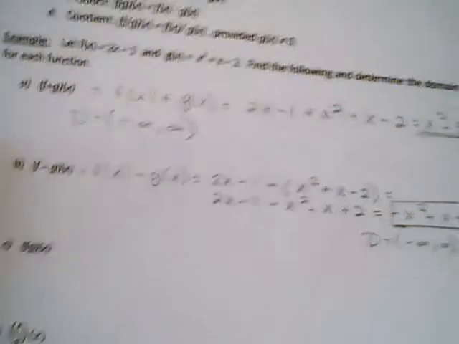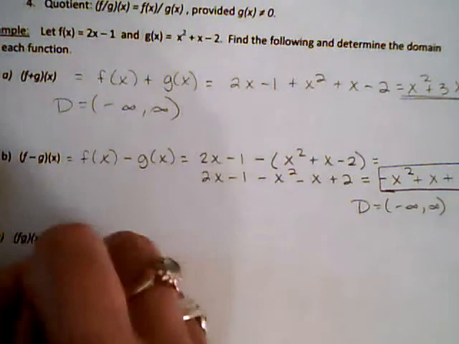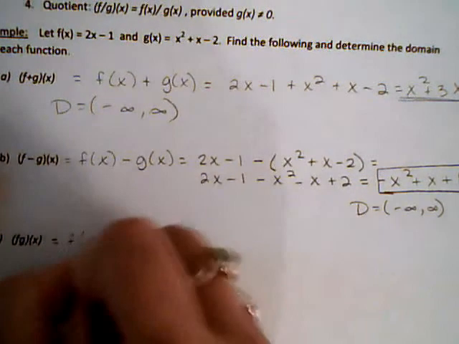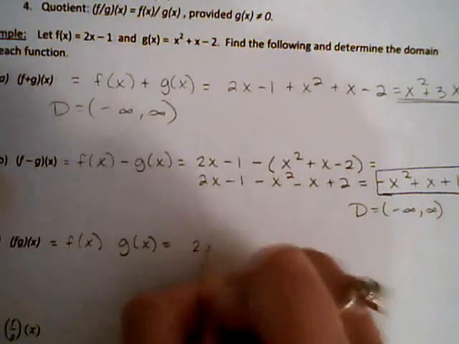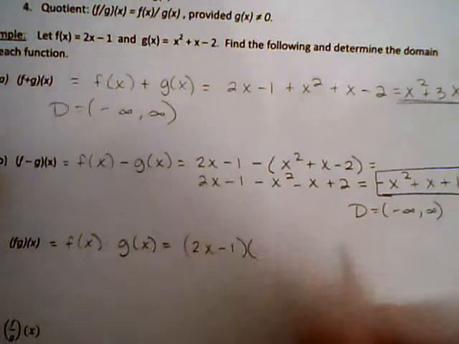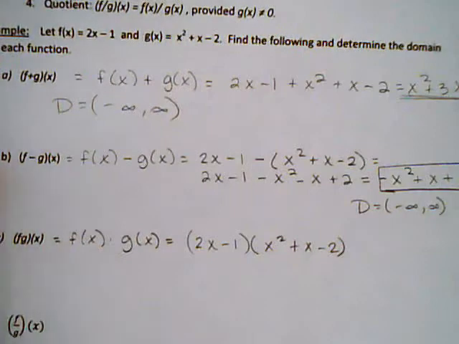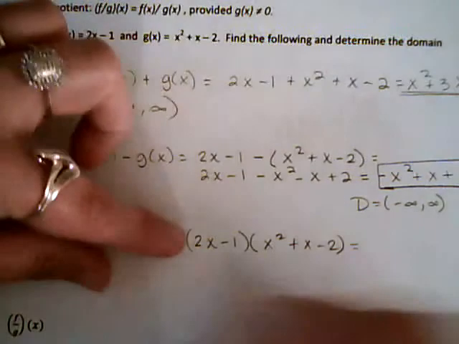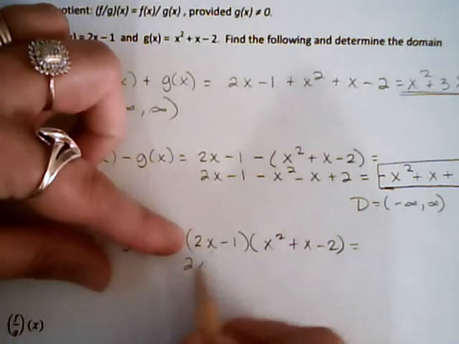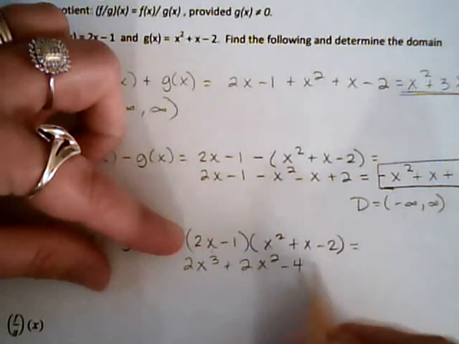Okay, f times g of x would just equal f of x times g of x. So I have f of x is 2x minus 1. G of x is x squared plus x minus 2. And I'm going to multiply the two functions together. So first I'm going to distribute the 2x. That's going to give you 2x cubed plus 2x squared minus 4x.